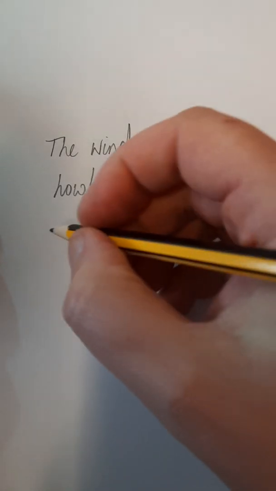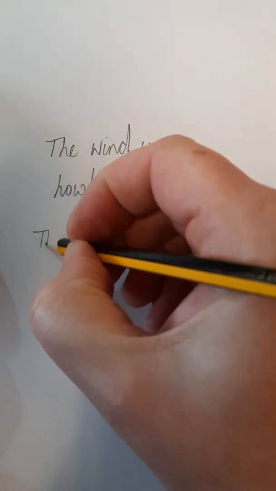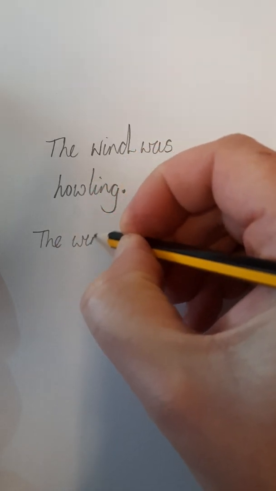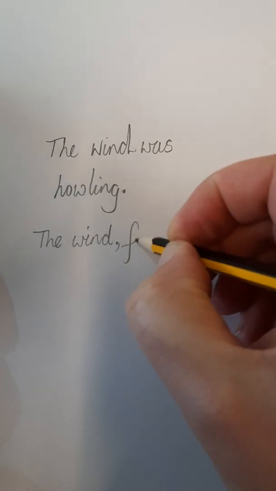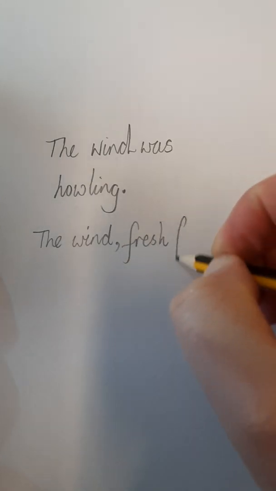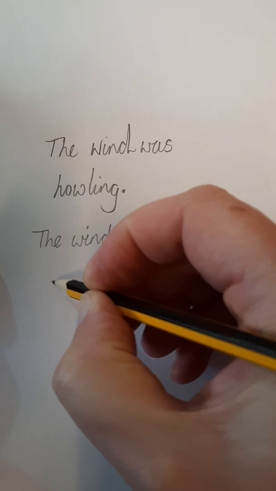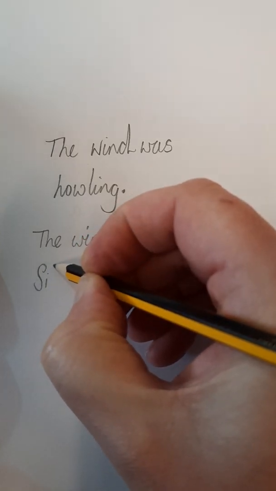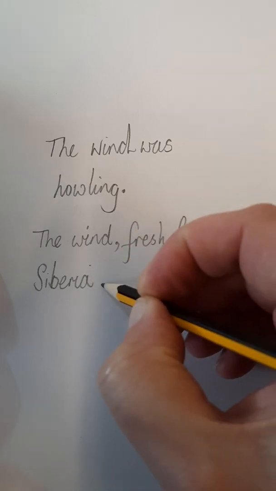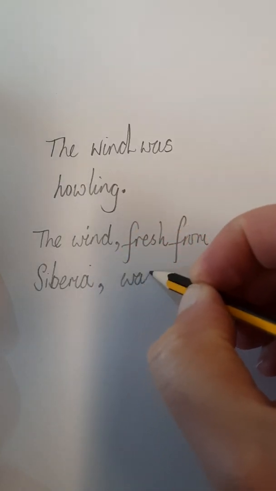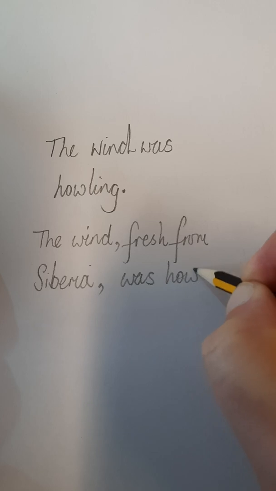And here we have the wind, fresh from Siberia, was howling.